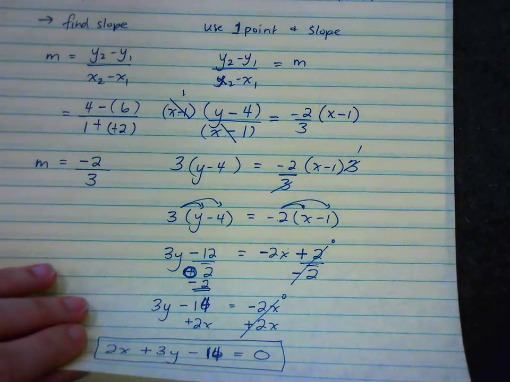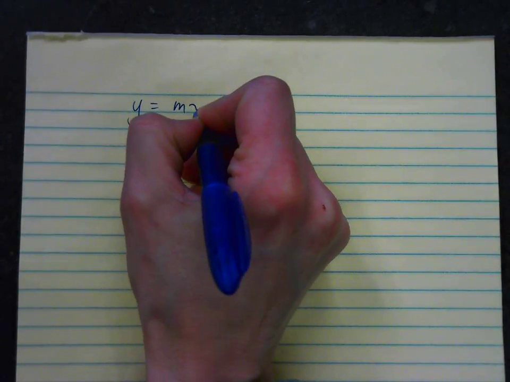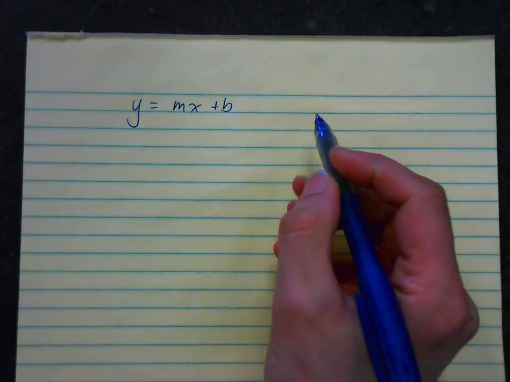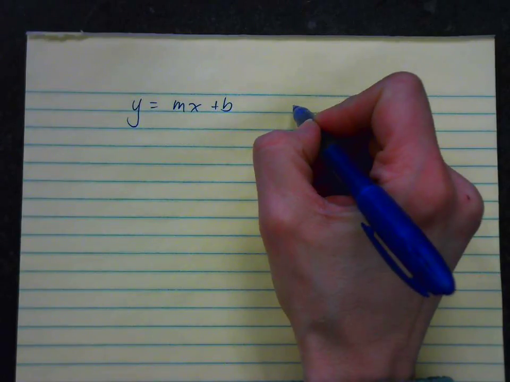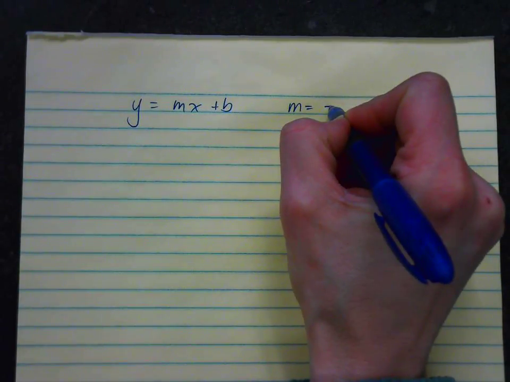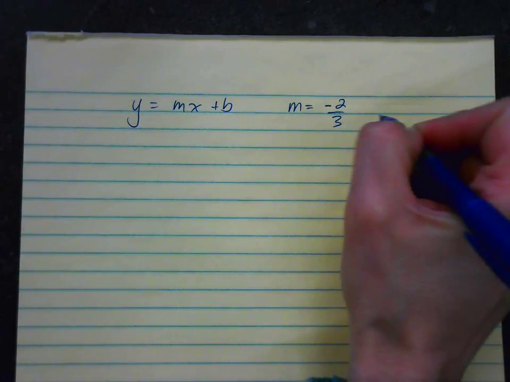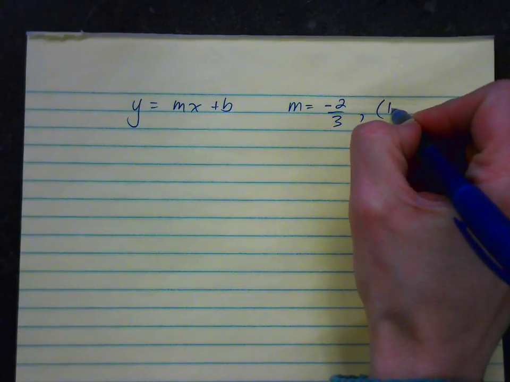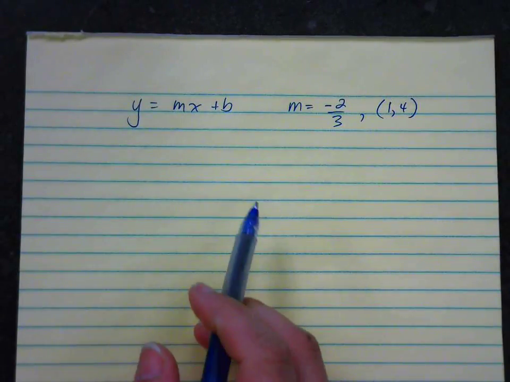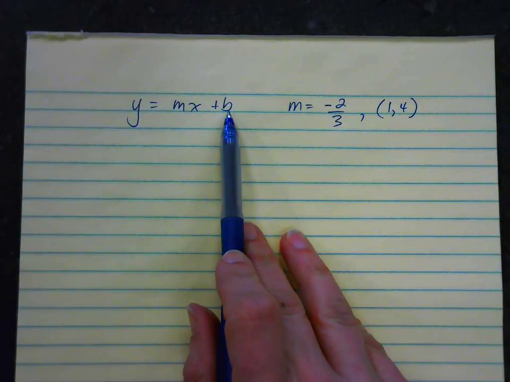Now, if you really want to stick with the y = mx + b, I will show you one last way. Y equals mx plus b. Now, if you have both the slope, which we do, negative 2 over 3, and we have a point, 1, 4, I can use those two values to solve for b.